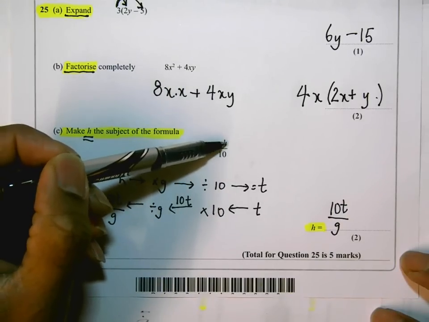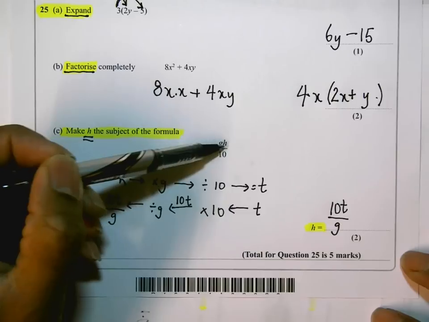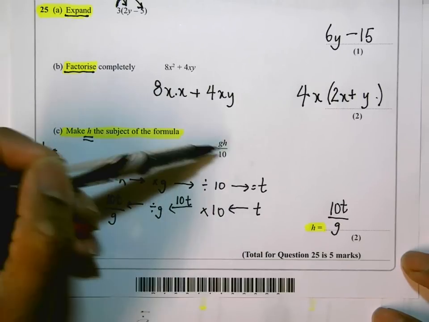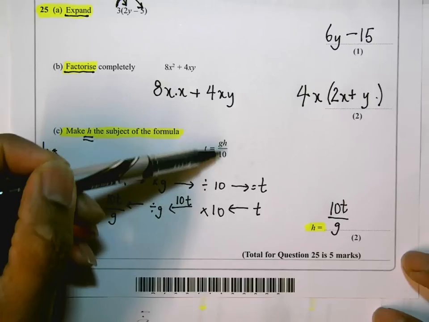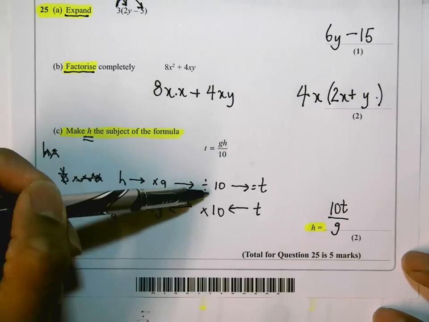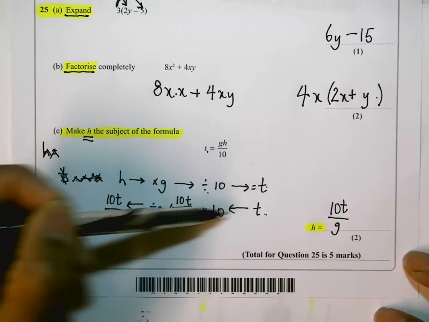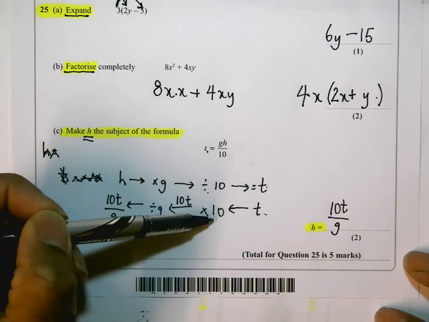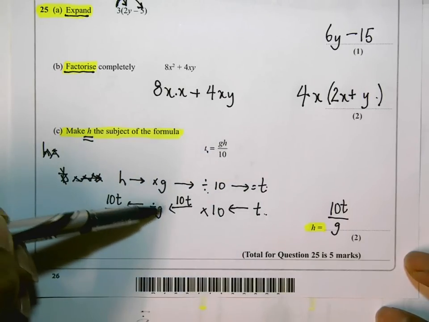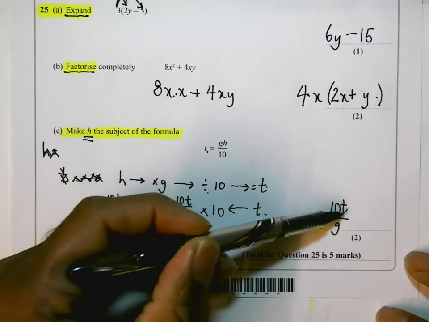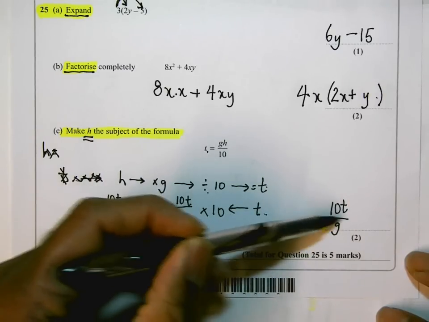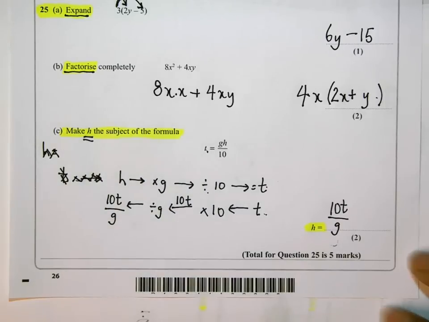In this case it's h, so I started off by doing h times by g divided by 10, that gives me t, and then work backwards. t times by 10, and divide it all by g. There it is. Bit of a harder one, this last part, part C. However, it is pretty straightforward if you become familiar with it, and it's pretty straightforward marks to get. Make sure you do get them.